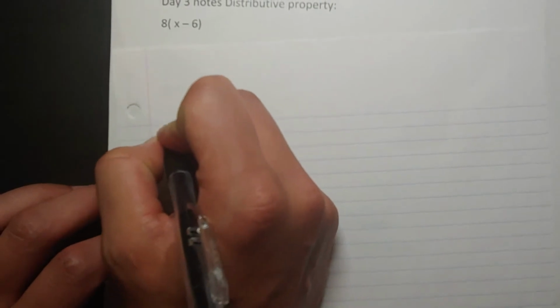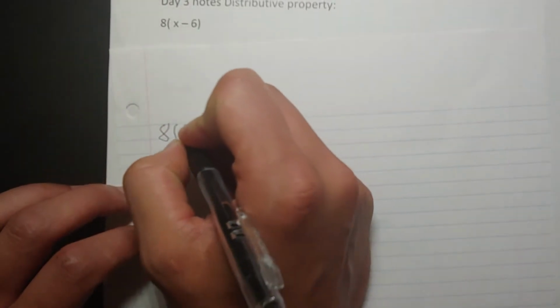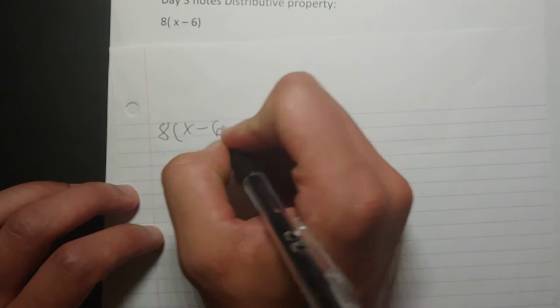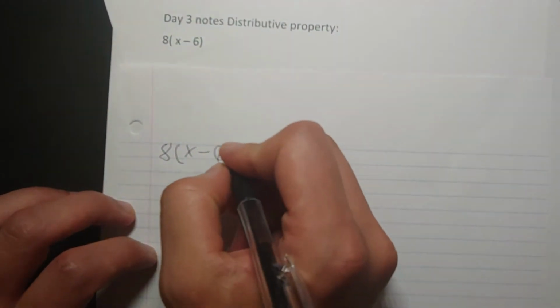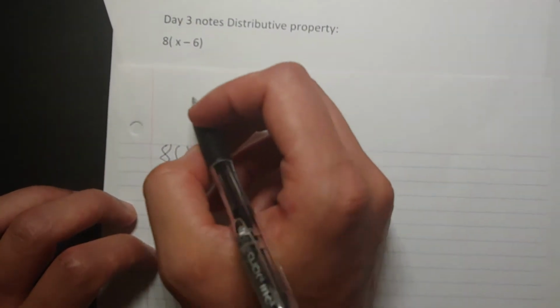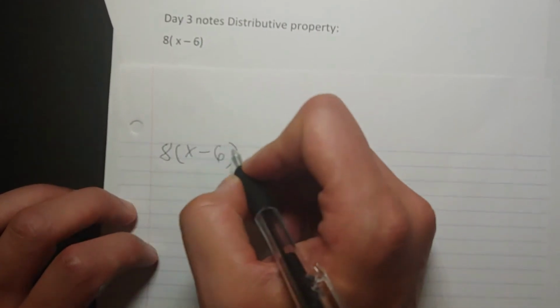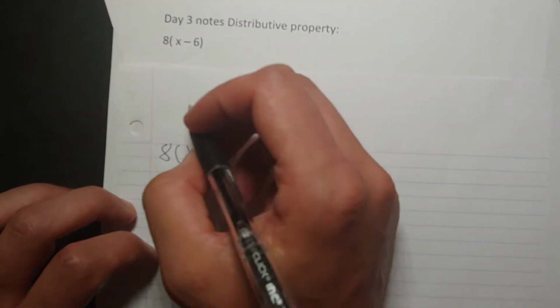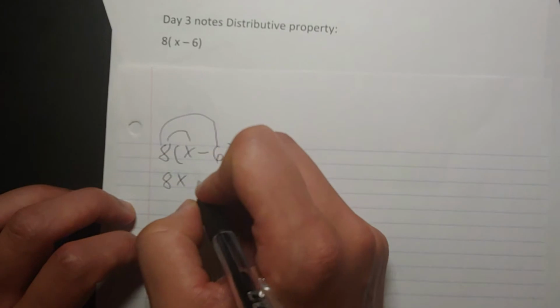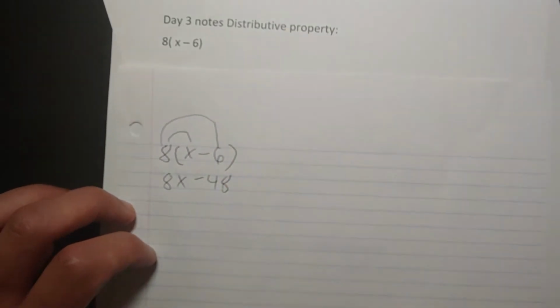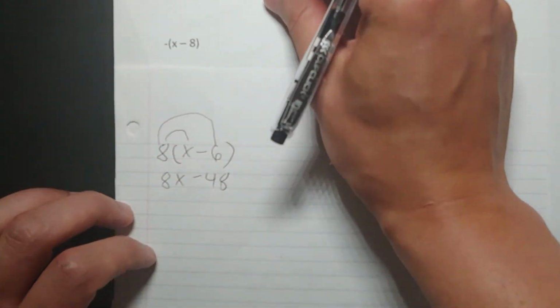So all I'm going to do for this first one is rewrite it, 8 parentheses x minus 6. And when I distribute, we're going to multiply what's on the outside by everything that's on the inside, okay? All terms. So 8 times x is 8x, and 8 times negative 6 is negative 48. And that's it. That's all you have to do. If you have to check 8 times 6 on the calculator, again, that's perfectly fine.